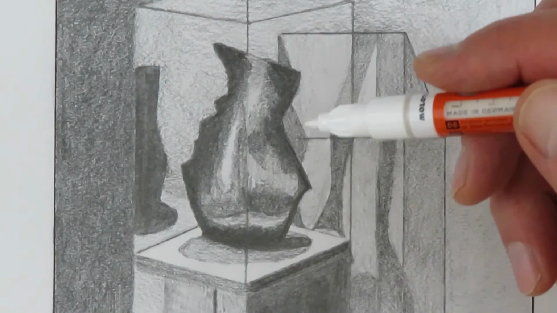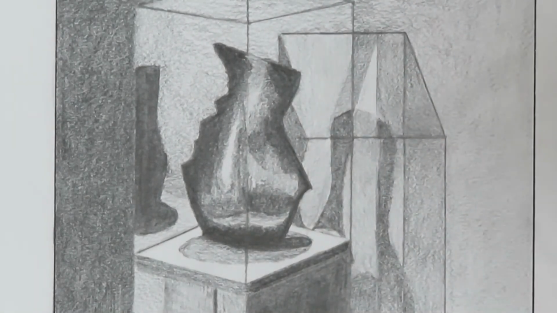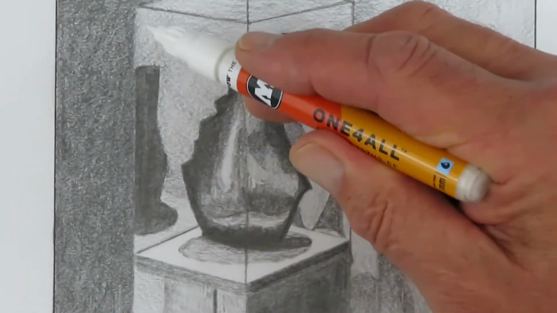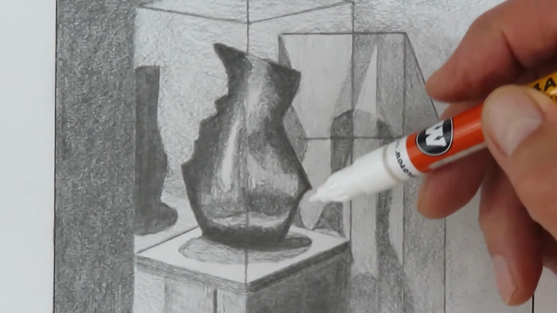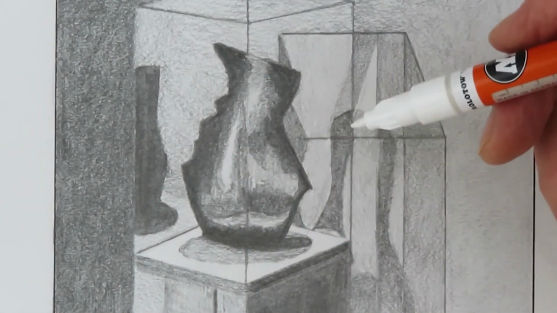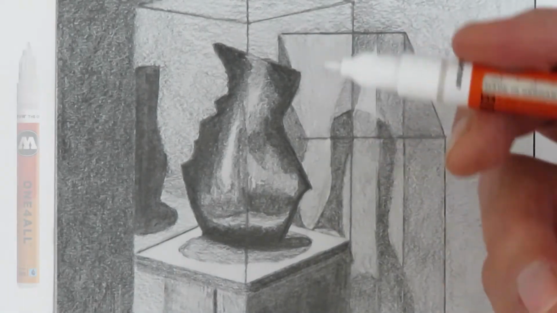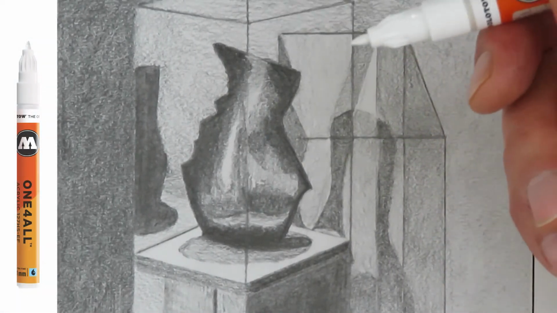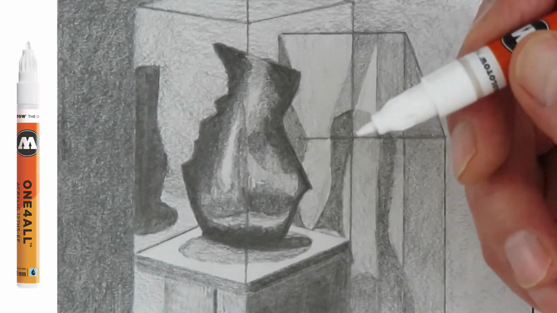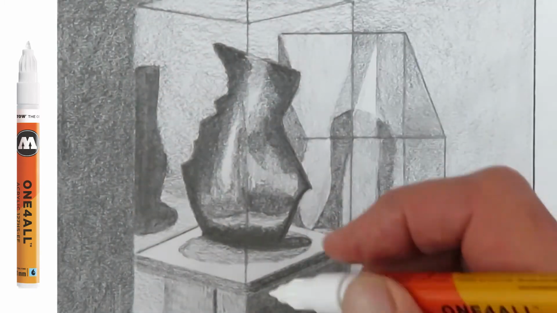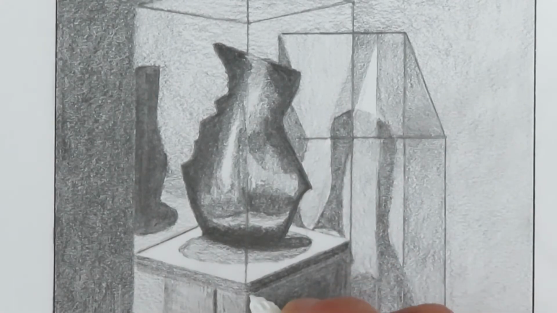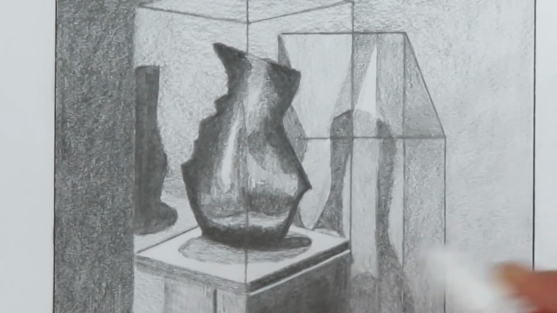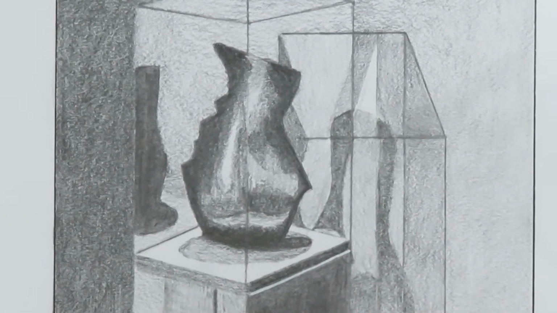The hardest thing to do is to retain the white of the paper in small tight areas, especially around the glass of this display case. And I could use an eraser and redraw those areas, but I found it easier to use a white opaque marker. This is acrylic paint, but it mixes with the graphite. So if I use this just to bring some highlight back into an area such as here. We also have this plexiglass.